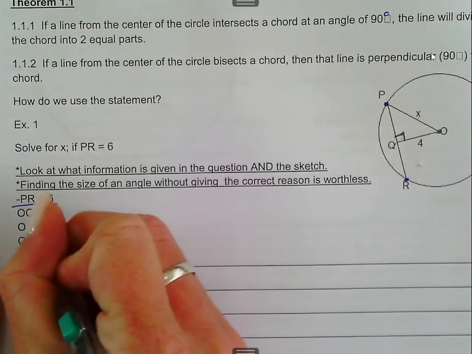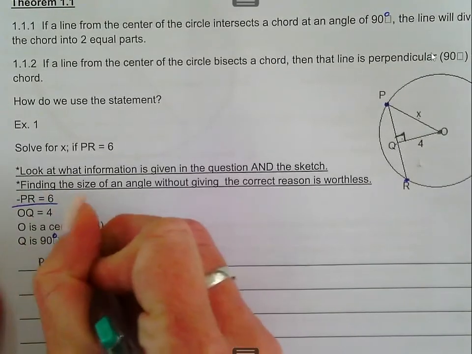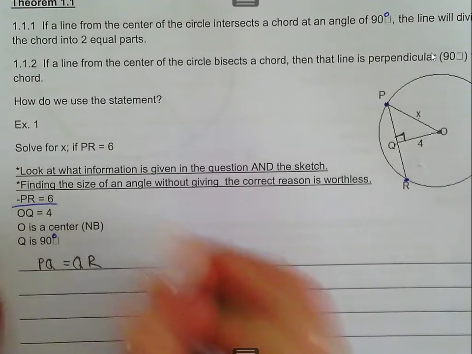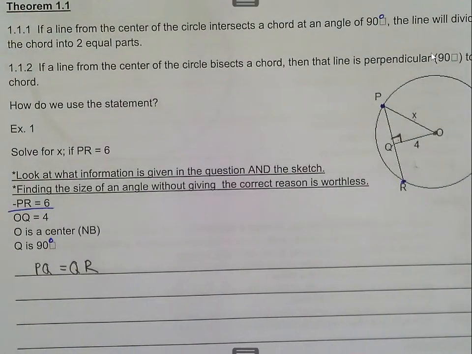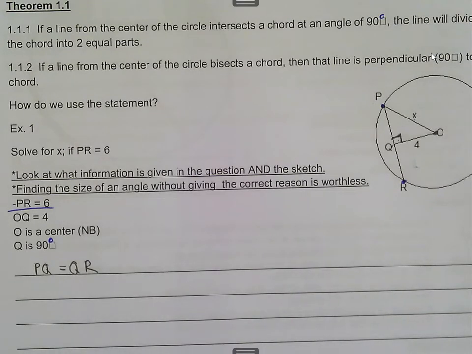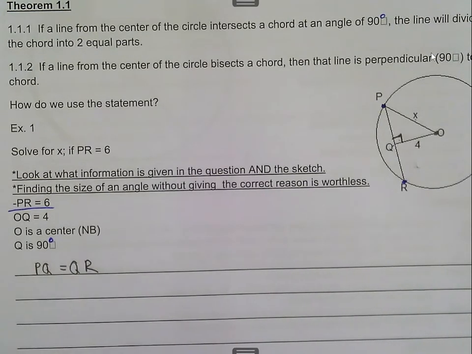So you are going to start solving this problem by saying PQ is equal to QR. Did they give you that? Did they tell you that in the information? No, that's your knowledge. So when you use your knowledge, you have to give a reason. Why do you say PQ is equal to QR?